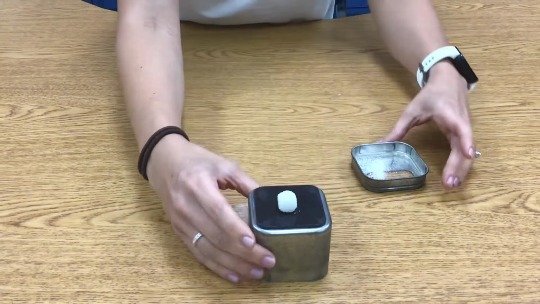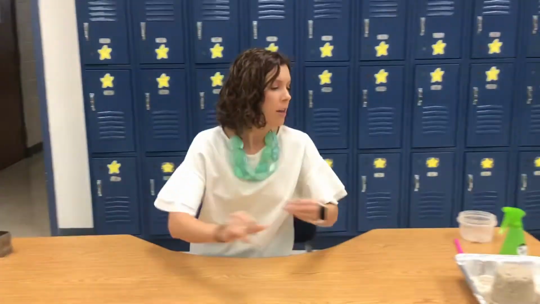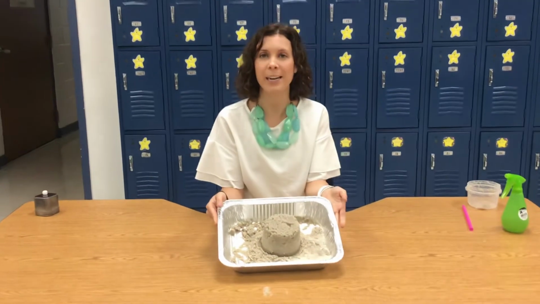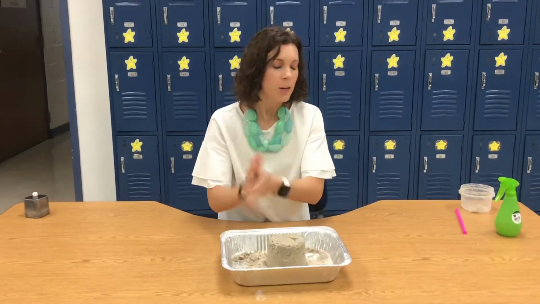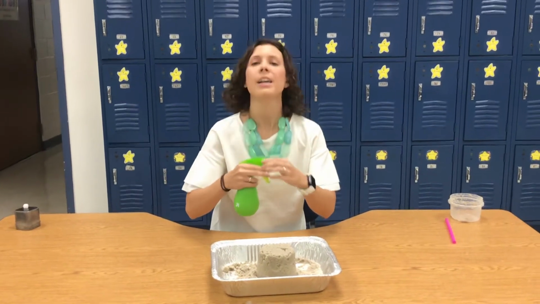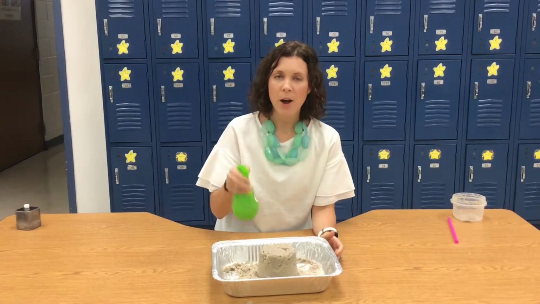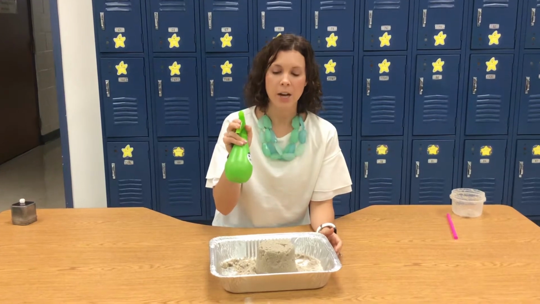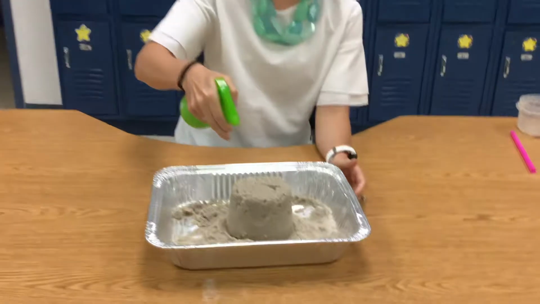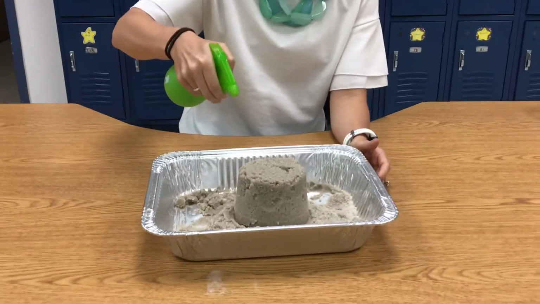We're now going to talk about erosion. We're going to do a bunch of experiments on erosion. I have a pan here and it has sand in it. I've built a sand castle already. So I want you to think about the beach, because this is where a lot of weathering and erosion is relevant. Right now I'm going to use a squirt gun and we're going to squirt it. So this is like water. Let's think about rain.